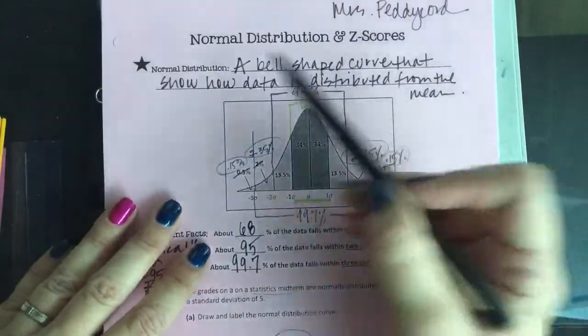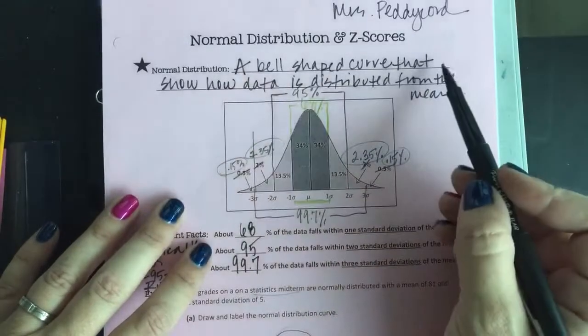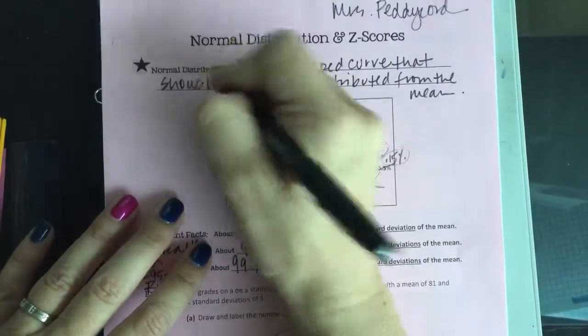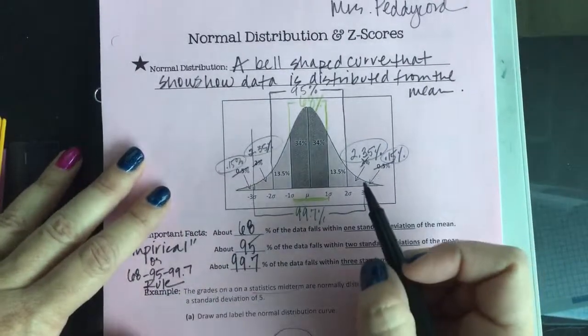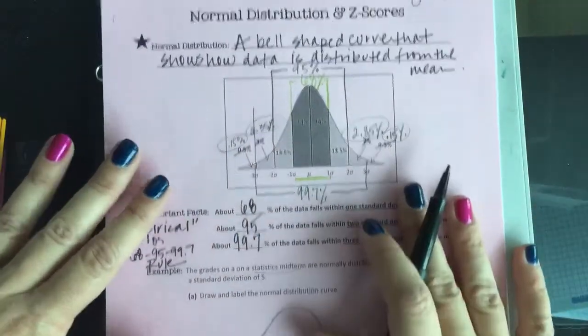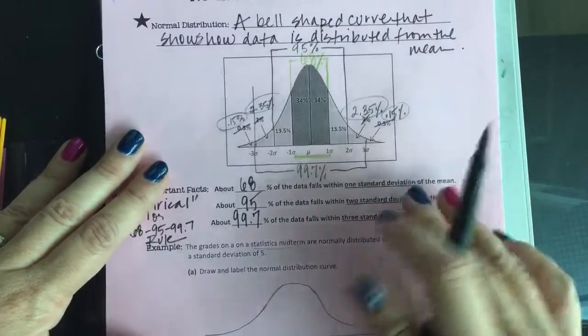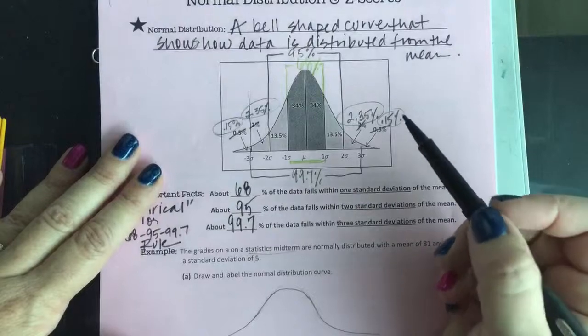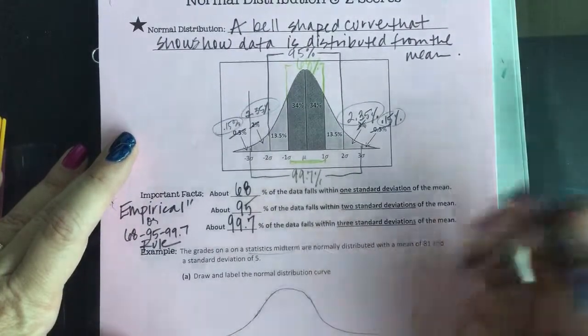The first thing is a normal distribution. We had written down the definition that it's a bell-shaped curve that shows how data is distributed from the mean. We watched a quick video on the normal curve and examples of it in real life with standardized test scores like the SAT, which you guys are sitting down to take a practice one today, and then the empirical or the 68, 95, 99.7 rule.